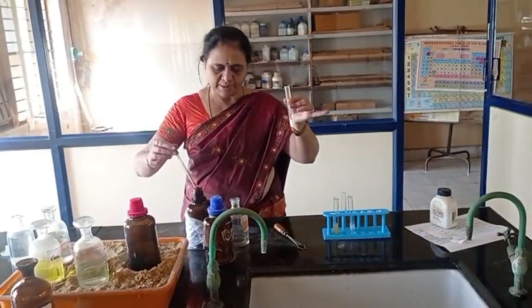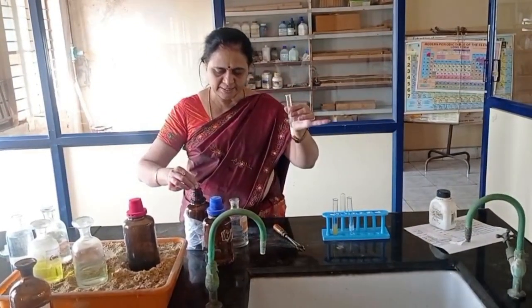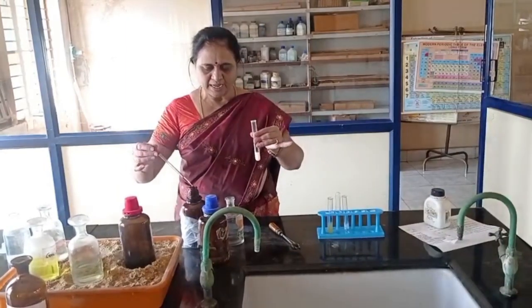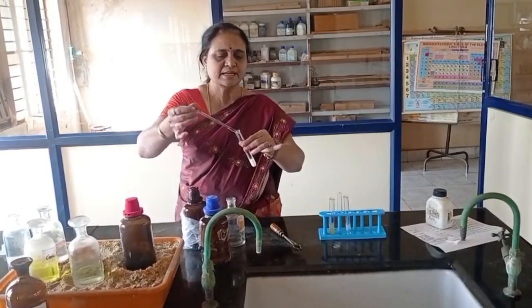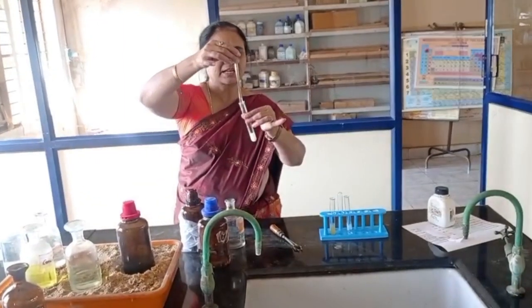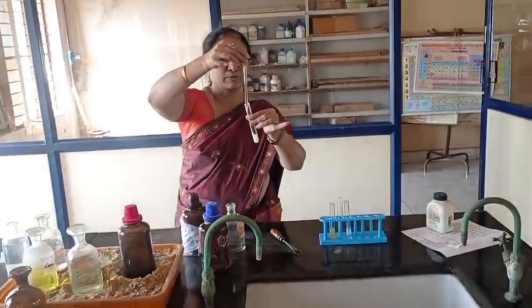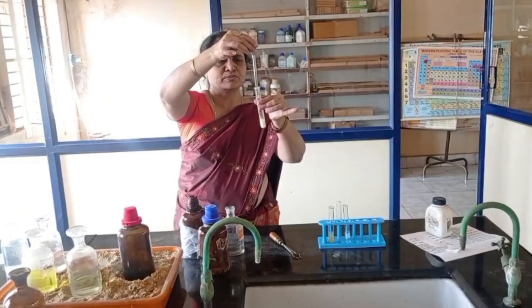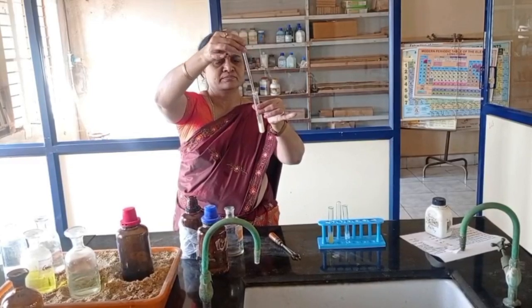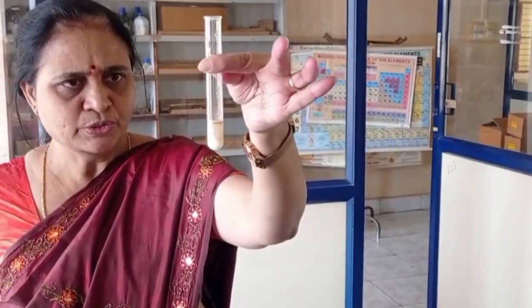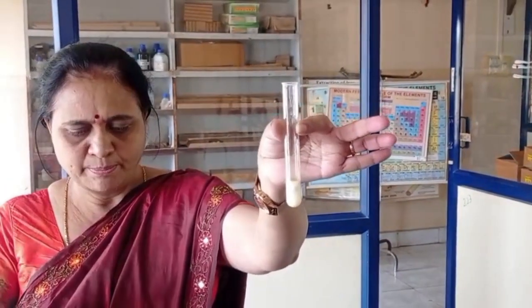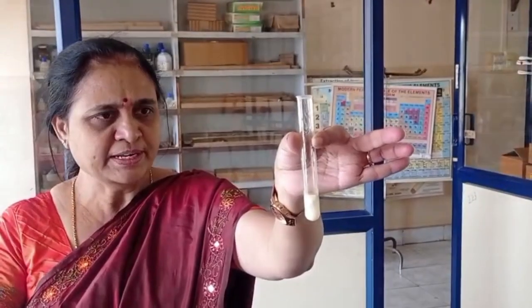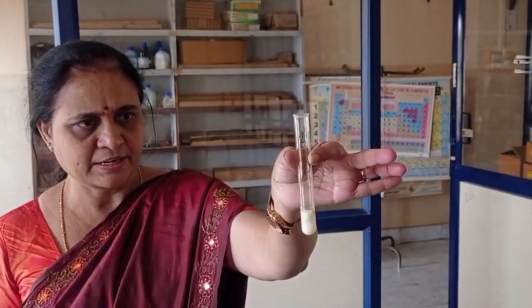For this I am adding concentrated sulfuric acid along the sides of the test tube. See here, two liquids. See now, a brown ring is formed at the junction of the two liquids.